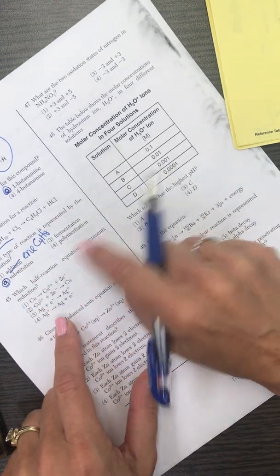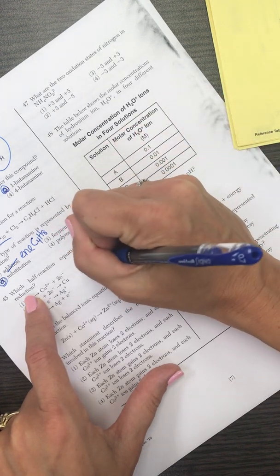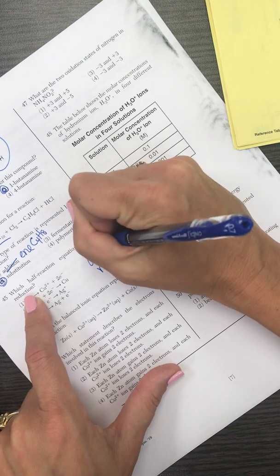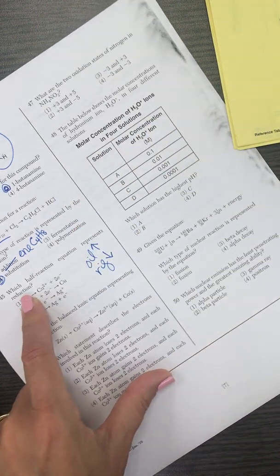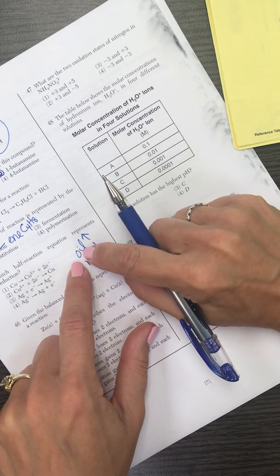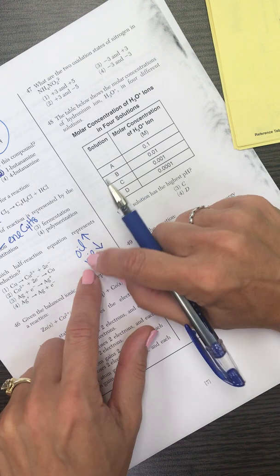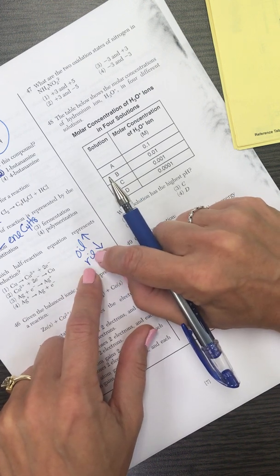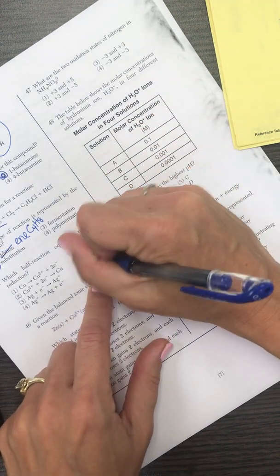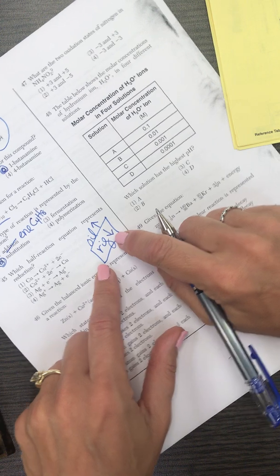Which half reaction represents reduction? So I have this saying, oil rig. The rig goes down into the earth and the oil comes up out of the ground. And this is what everything stands for. Oxidation is losing electrons, and my oxidation number increases. Reduction is gaining electrons, so if you gain negatives, your oxidation number goes down. So I want to find something that is gaining electrons and the oxidation number goes down.